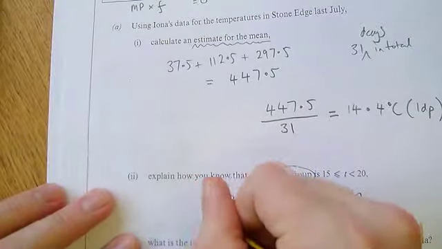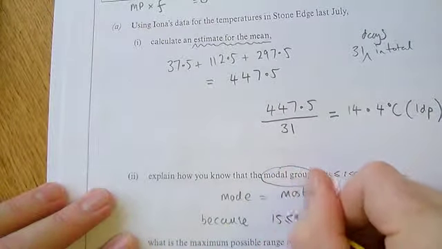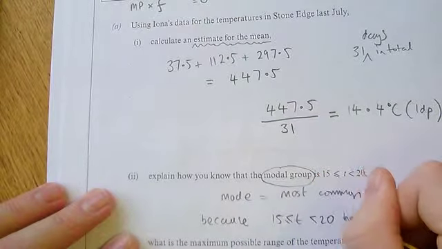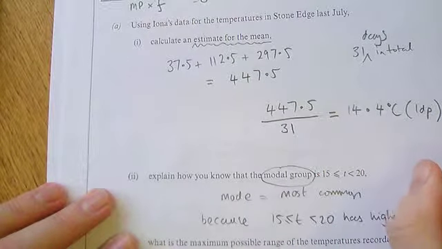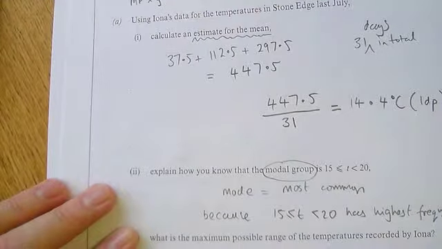So I'd say because 15 to 20 has the highest frequency. Okay?